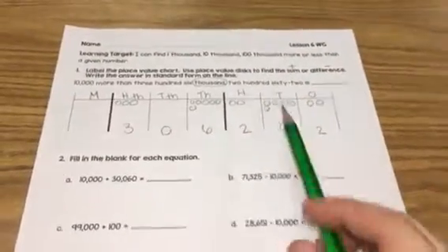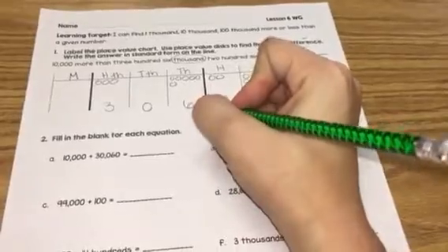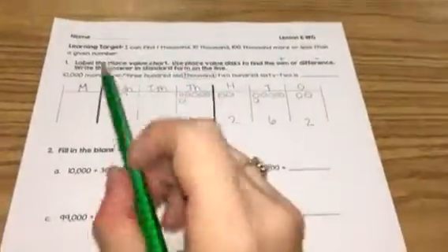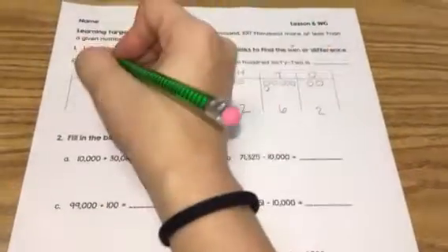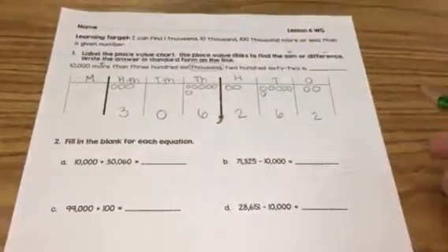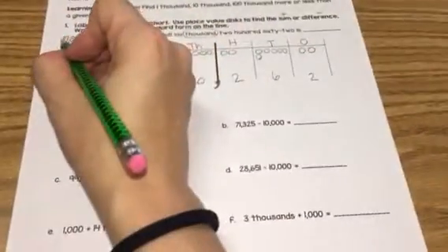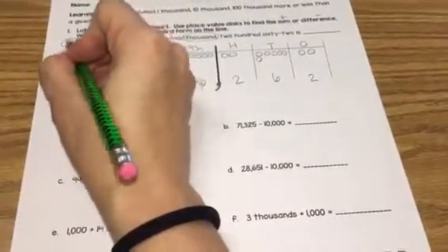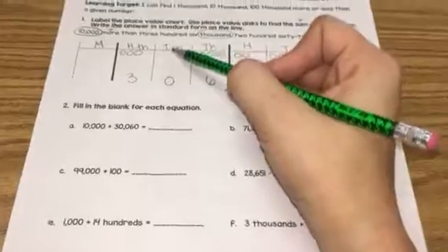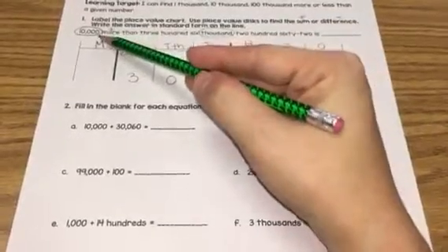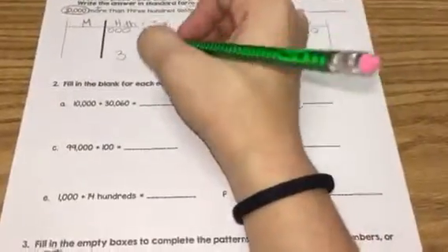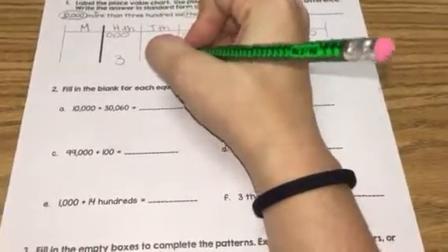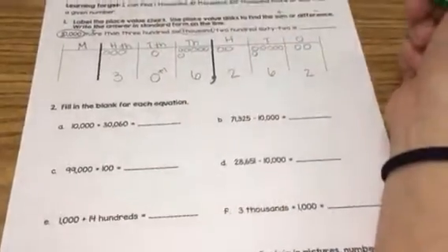Alright, now that we have our number written, and here's our comma, it says 10,000 more. So more tells me that I'm going to add, but it's going to be in my 10,000s group. So here's my 10,000s group, and it says that we're going to add 10,000. So that means that we're adding just one more. So this would be 0 plus 1, which means that now we have 1 10,000.